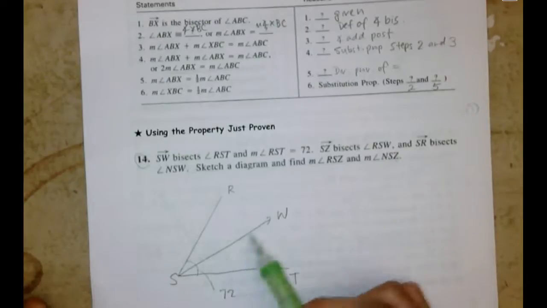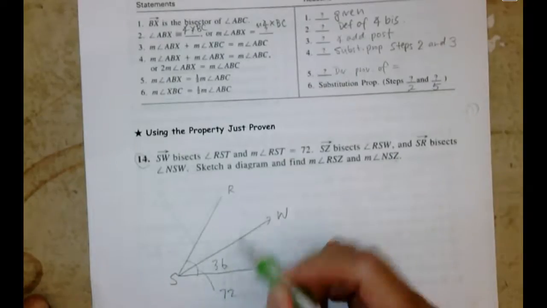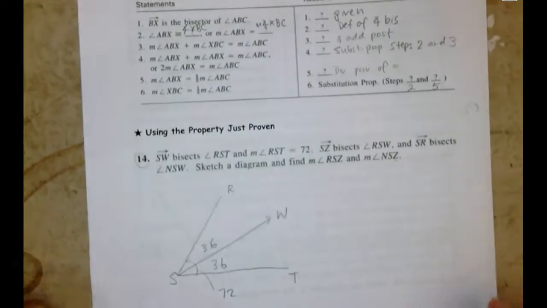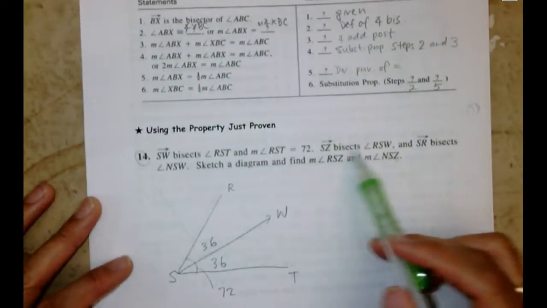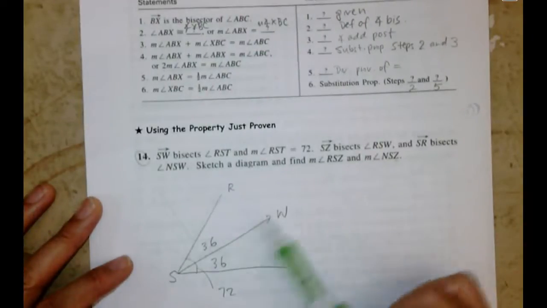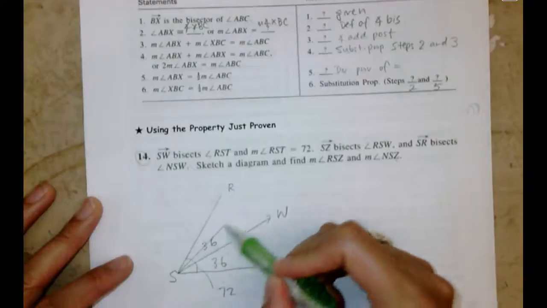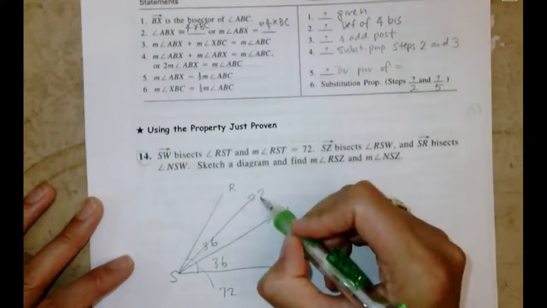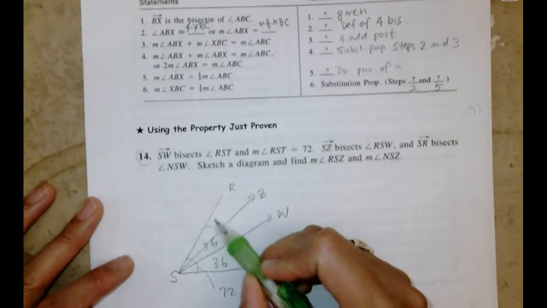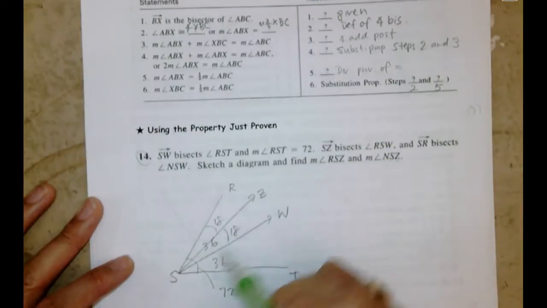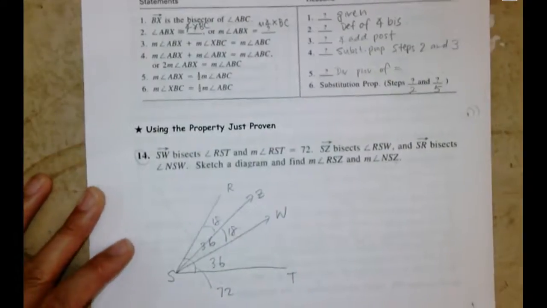So that means this is bisecting, so this is 36, and this is also 36. And SZ bisects RSW, so this is 18, and that's 18, because that was 36.